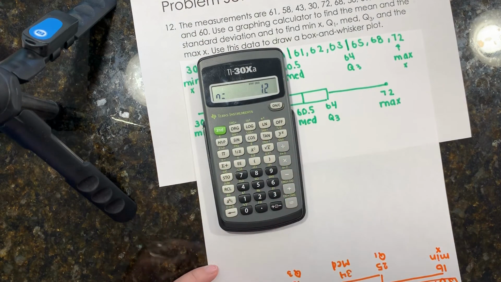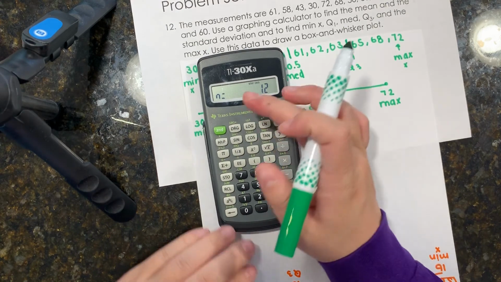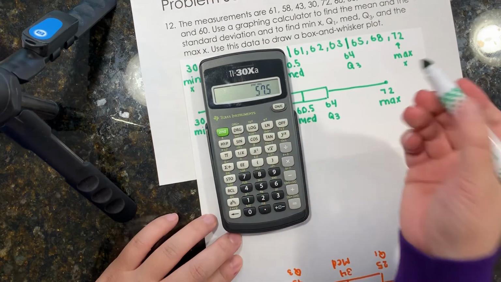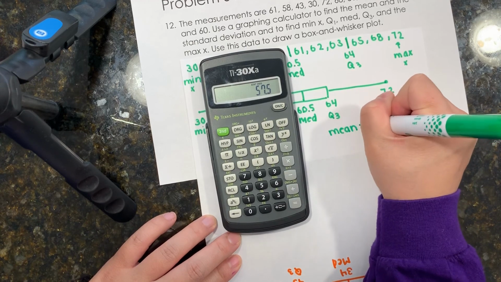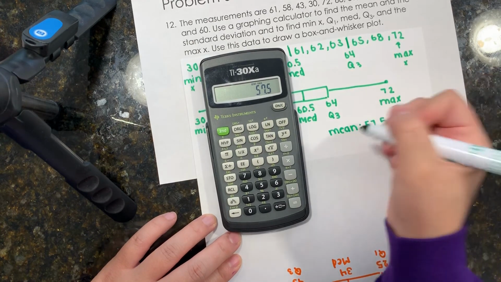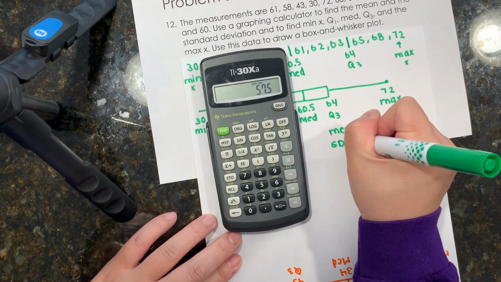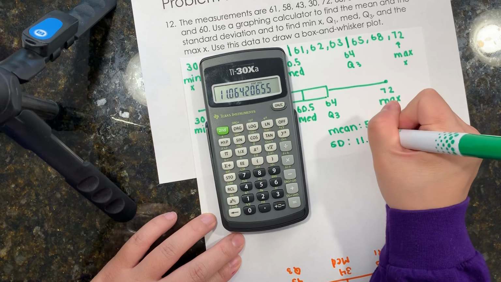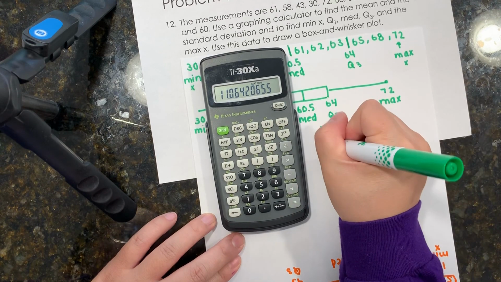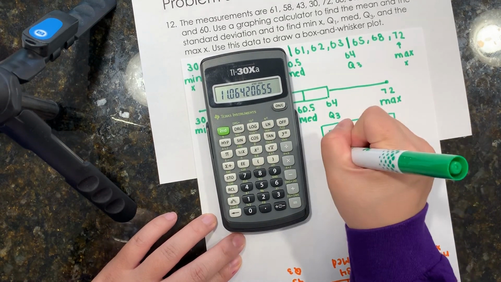So there are 12 variables in the calculator. Then I'm going to do second x squared, which would be the mean, 57.5, and then the standard deviation is second divide, so that would be 11.06. That's all going to be a part of your answer.